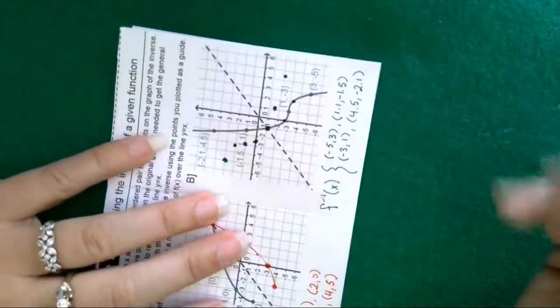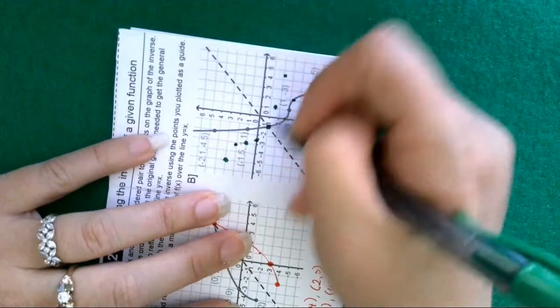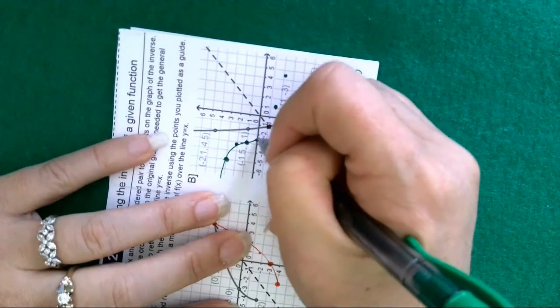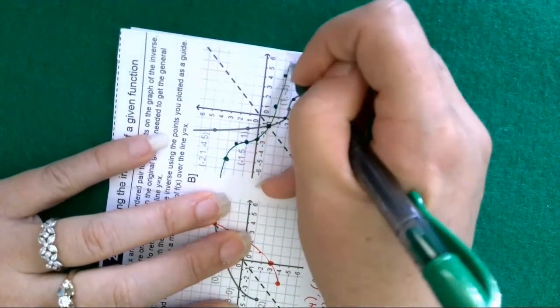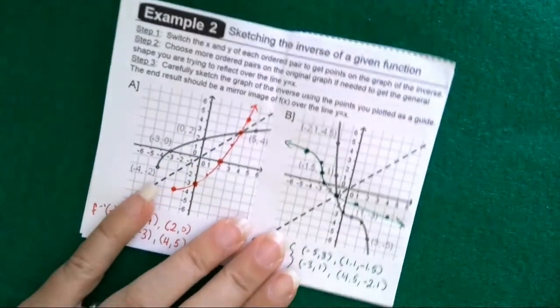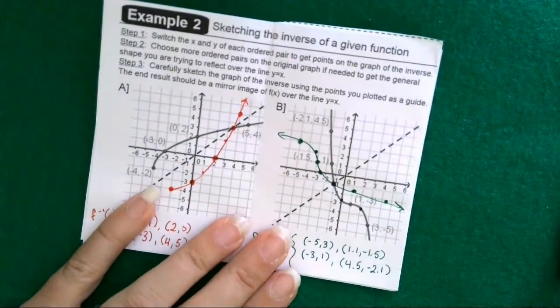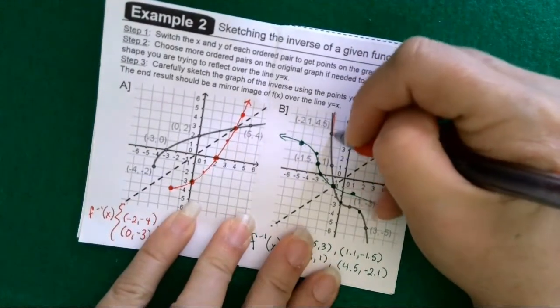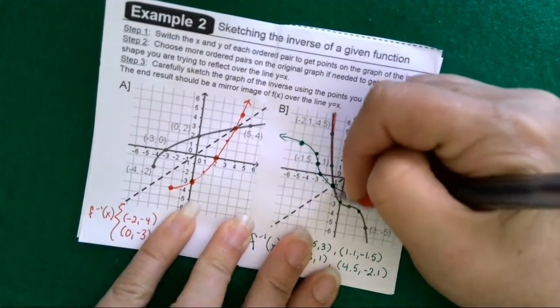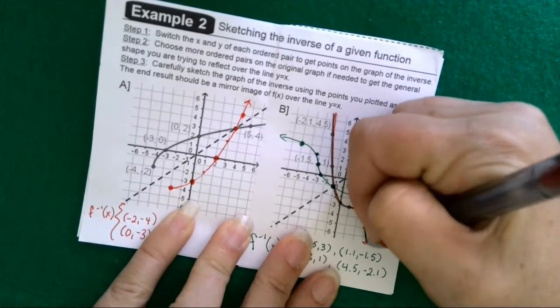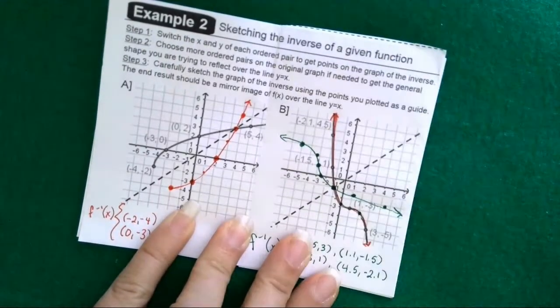So I'm going to go ahead and turn this sideways so I can make that nice smooth curve and go right through those anchor points. Okay, and then there is my inverse. So just to help make that a little bit more clear, I'm going to trace over my given curve with red so that you can see that symmetry over the line y equals x.